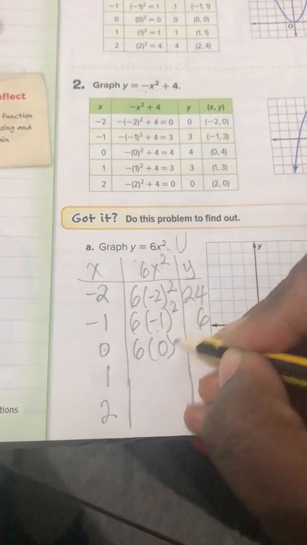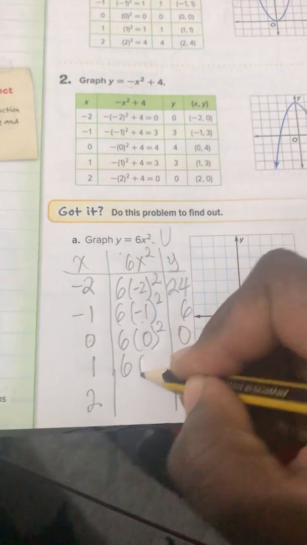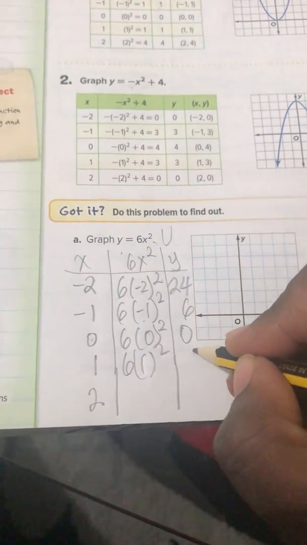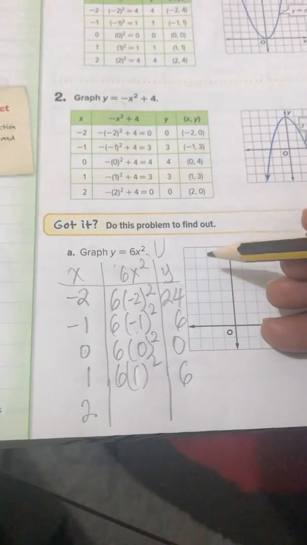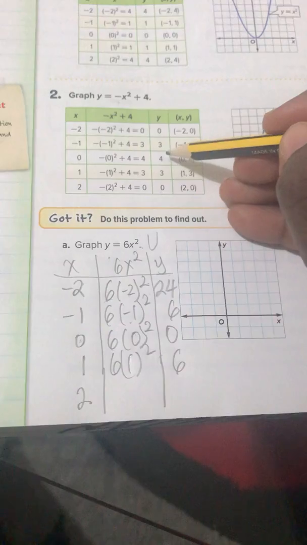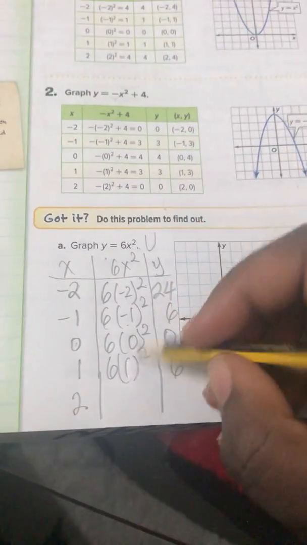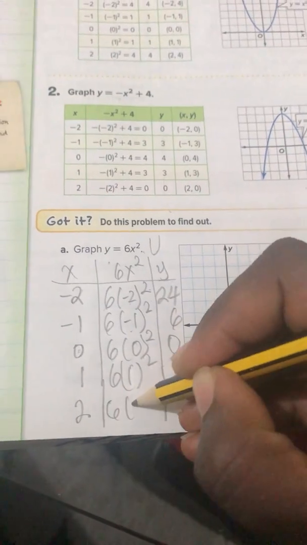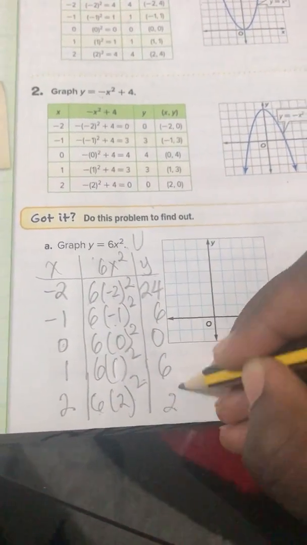6 times 0 squared is 0, so this will be 0. 6 times 1 squared will be 1 times 6 is 6. And also remember, see, your points repeat. After you come from 0, whatever you have here will repeat, like that. And 6 times 2 squared, 4 times 6 is 24.